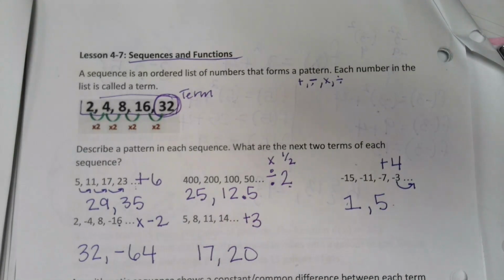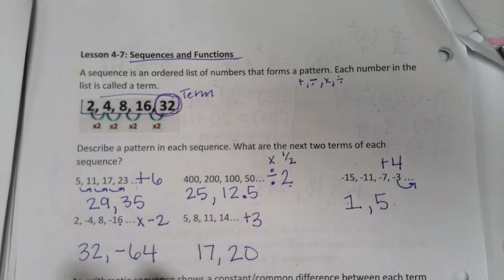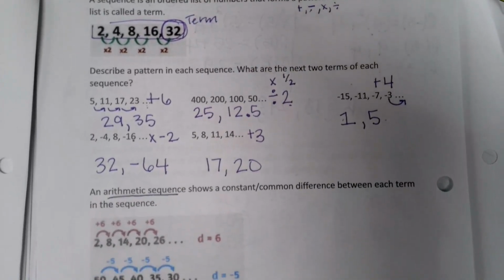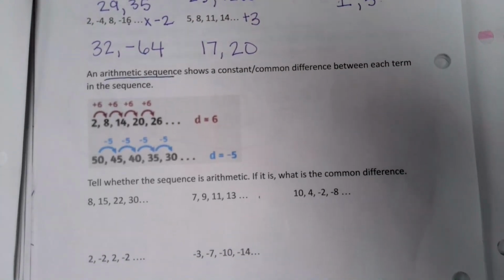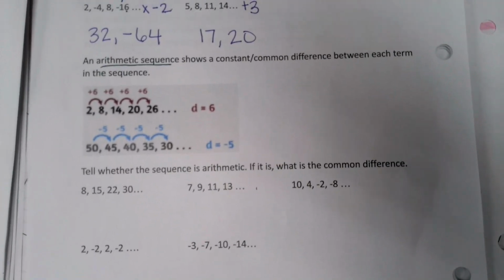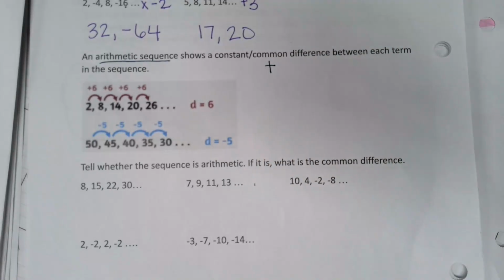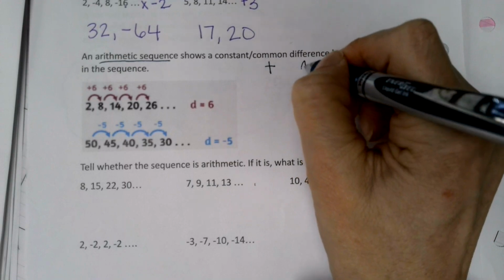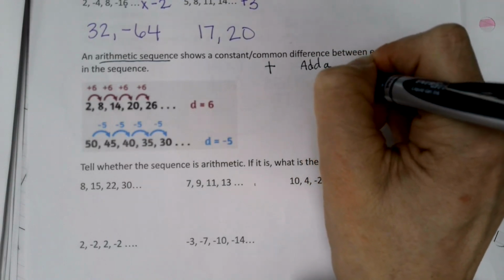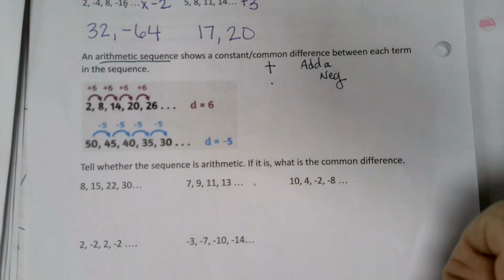In the next section, we have an arithmetic sequence. Arithmetic sequences are a specific type of sequence. They show a constant common difference. They're like our linear patterns. So our linear patterns show a constant common difference. They look like they're always adding. Now they might look like they're subtracting because they add a negative number too. They either add or they add a negative, so they look like they are subtracting.